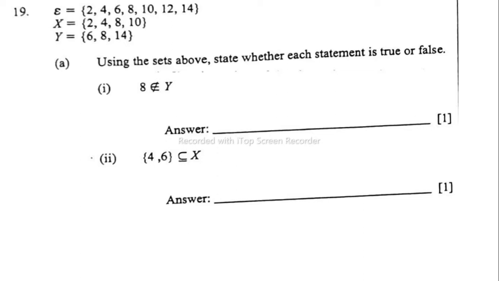Using the sets above, state whether each statement is true or false. First of all, let's read this. What does it say in words? 8 is not an element of set Y, or 8 is not in set Y. Is that true or false?